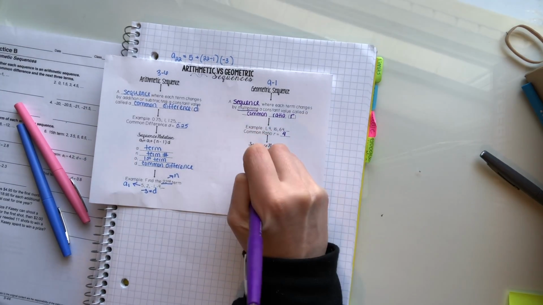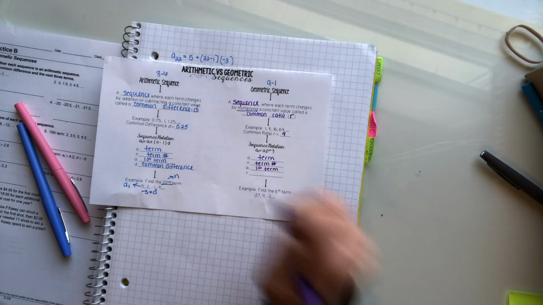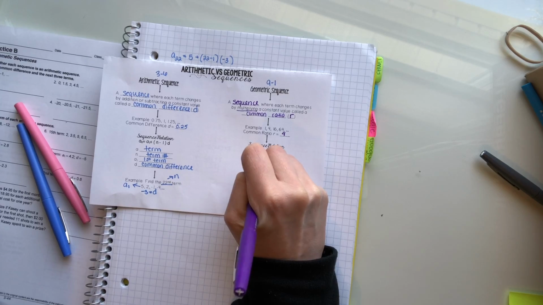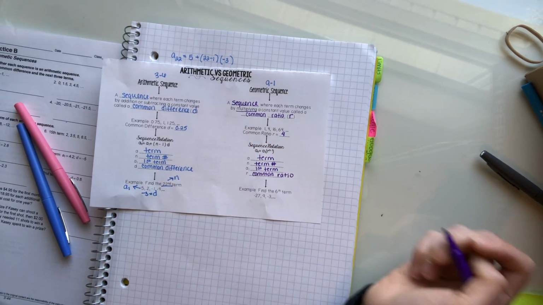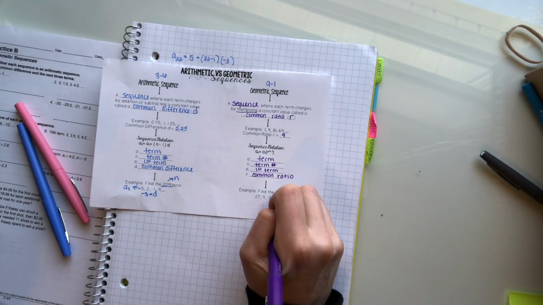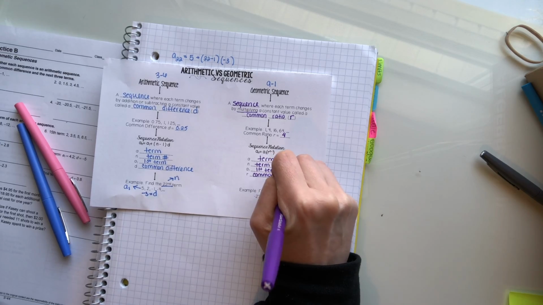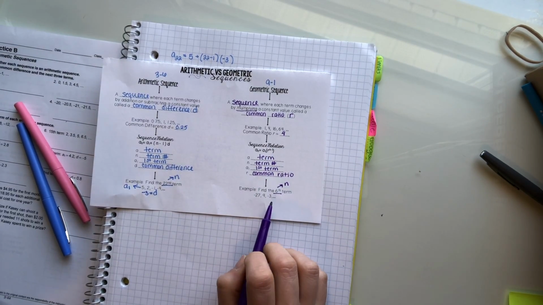A sub 1 is the first term, and r is that common ratio. Okay? So here's our example here. Find the 6th term. So 6 is going to be our n. And we have negative 27, 9, and negative 3.